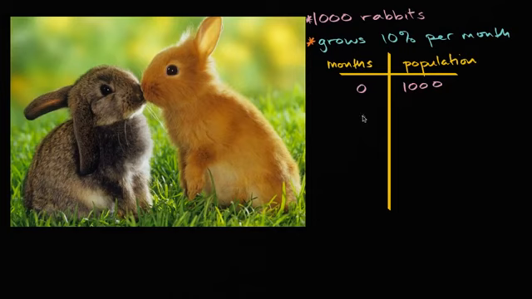Now let's think about what's going to happen after 1 month. Well, our population is going to grow by 10%. So we could take our population at the beginning of the month, and growing by 10% is the same thing as multiplying by 1.1. You have your original population, and then you grow it by 10%. 1 plus 10% is 1.1. So we can multiply it by 1.1, and that math we can do in our head. It is 1,100. But let's just write this as 1,000 times 1.1.